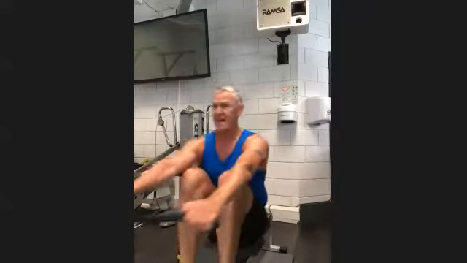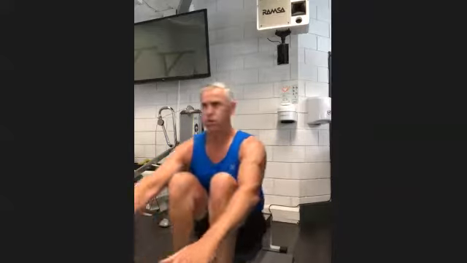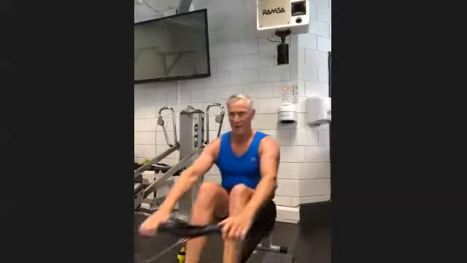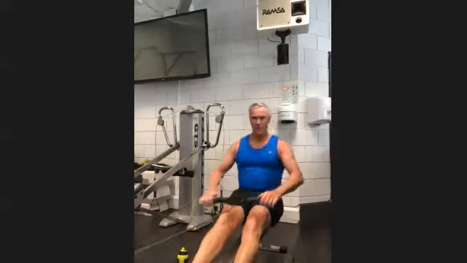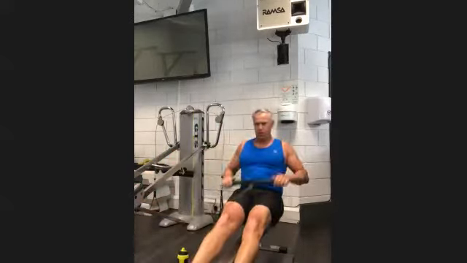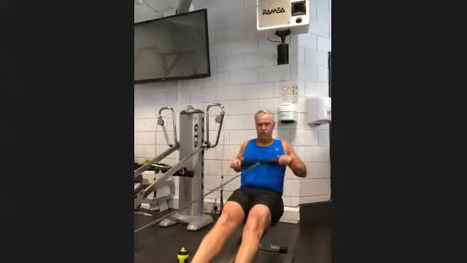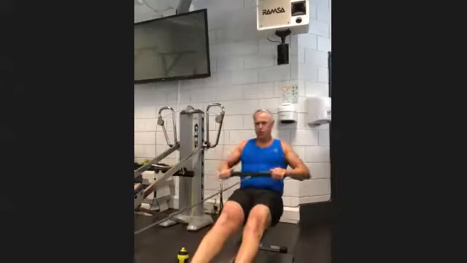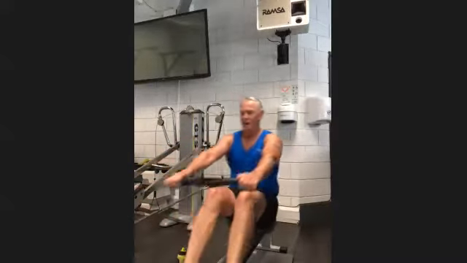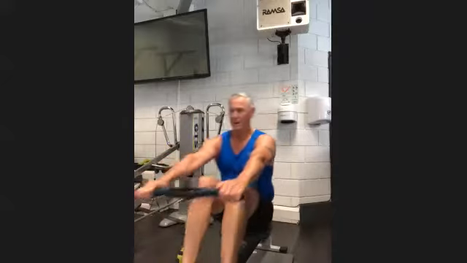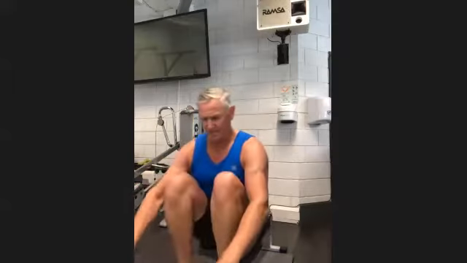No wobble at the front end. 12 strokes remain. Right through the line. There it is.